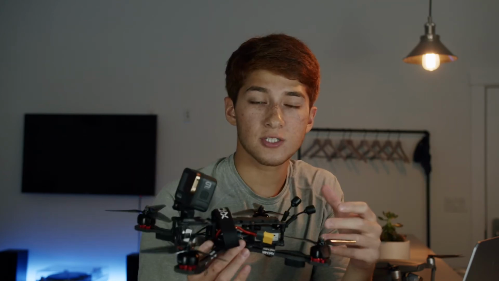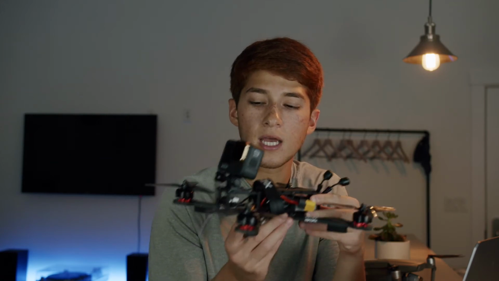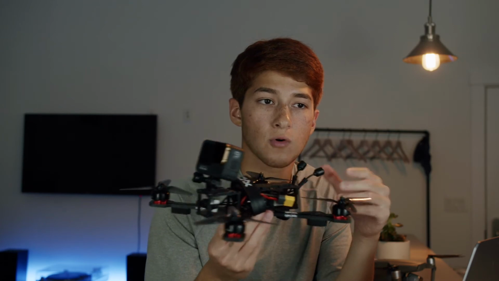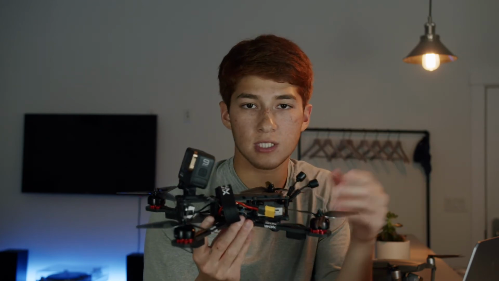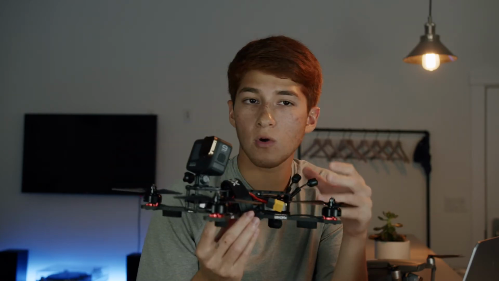Unlike a traditional drone, an FPV drone does not come with a camera to film with. It just comes with this little camera like this here, which is used for a live view of what the drone sees, so that connects to your FPV goggles. So you have to get a separate camera like this, a GoPro, or even something bigger if you have a bigger FPV drone.